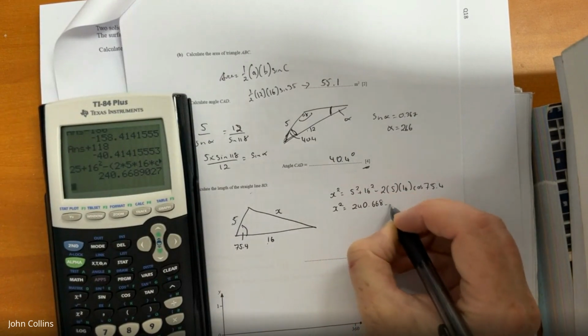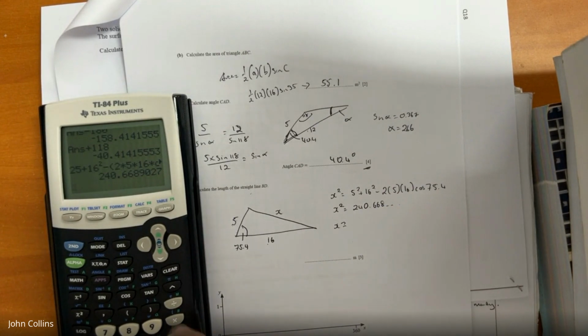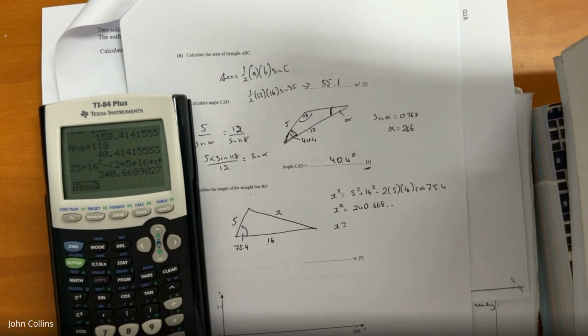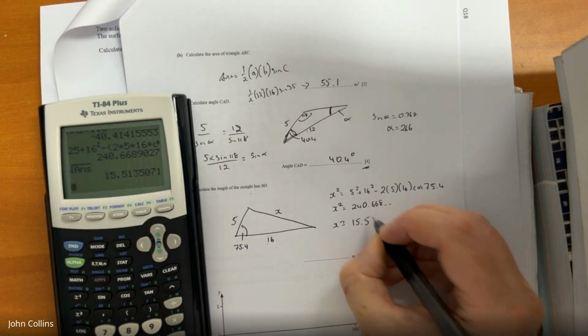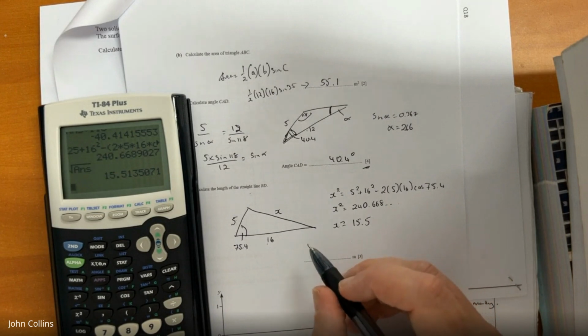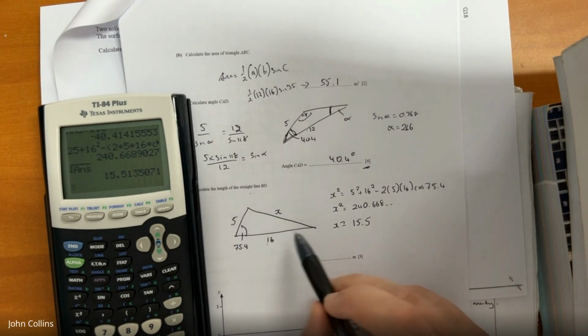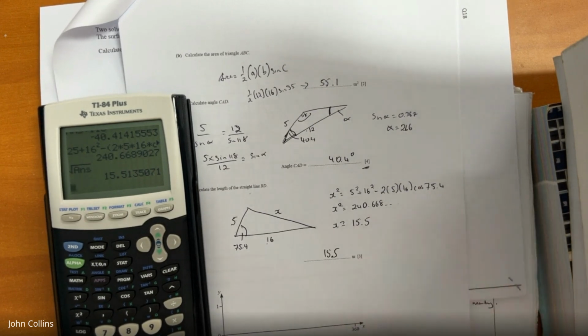I'm going to square root that, so x is approximately equal to 15.5. And does this make sense in my triangle? Yes, probably. It looks like the second longest side looks pretty much the same as 16.